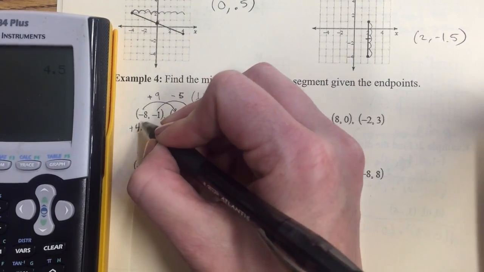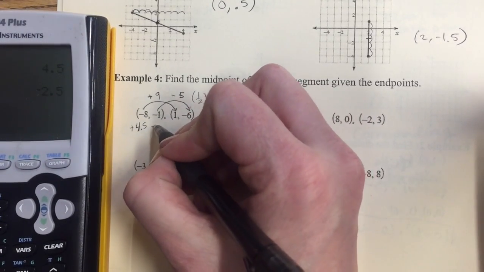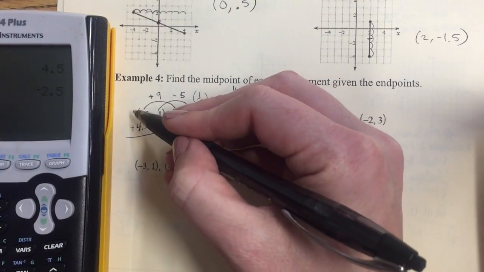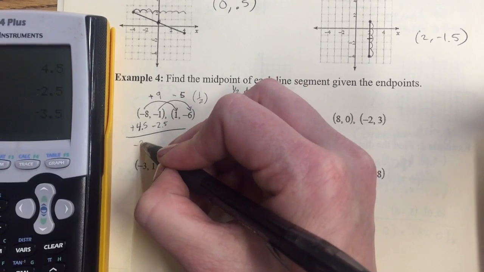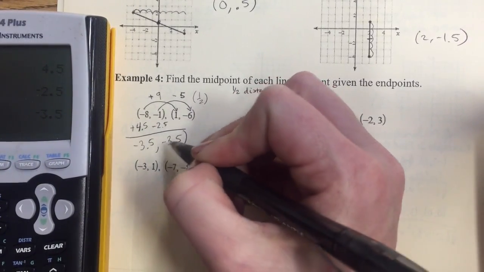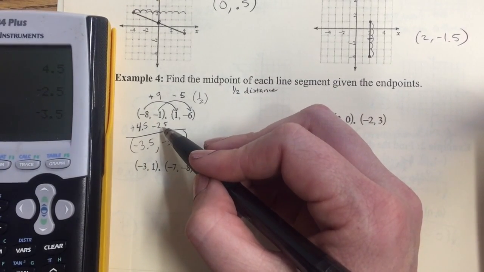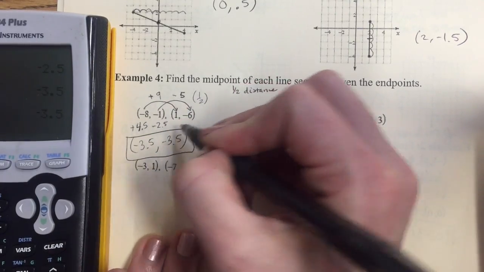Notice I line it up under the first point. -5 times 1/2 is -2.5. Add straight down. And then when I do -1 minus 2.5, it equals -3.5 as well. So that would be my midpoint.